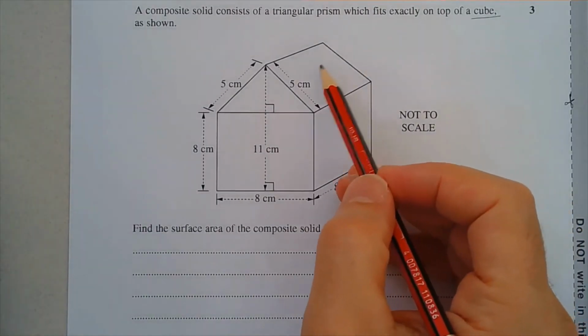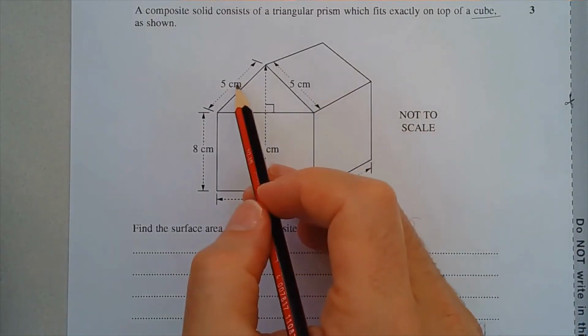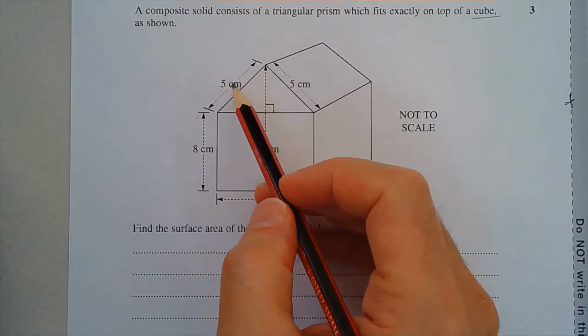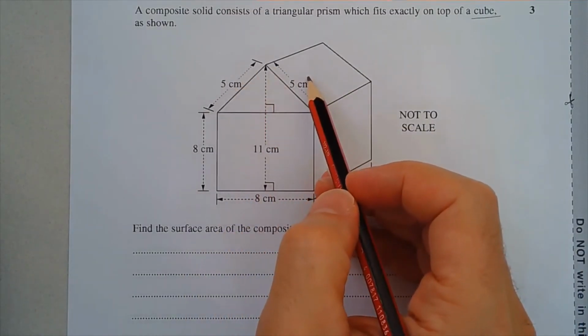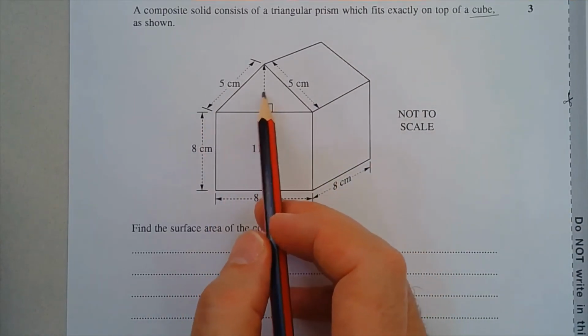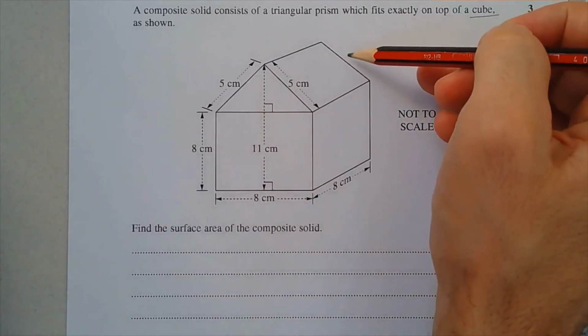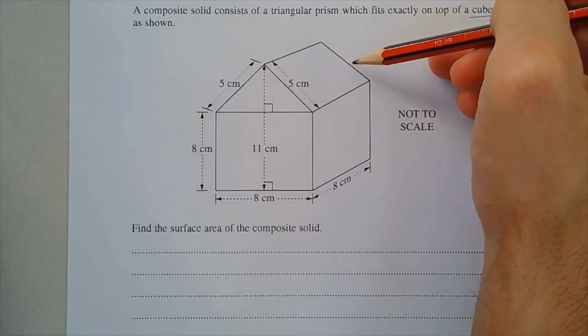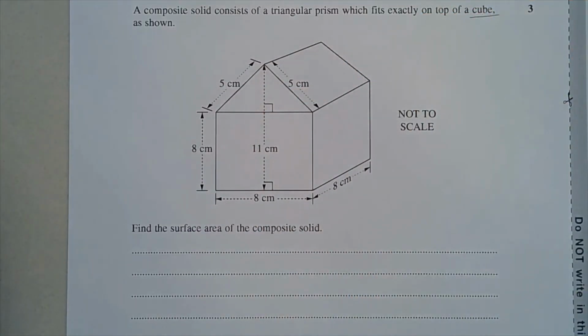We then have a rectangle up the top and another one on the other side. So we have the left rectangle and the right rectangle. But then we have the triangular face here at the front. We also have the identical triangular face at the back. So we've actually got 2 of those, in fact.